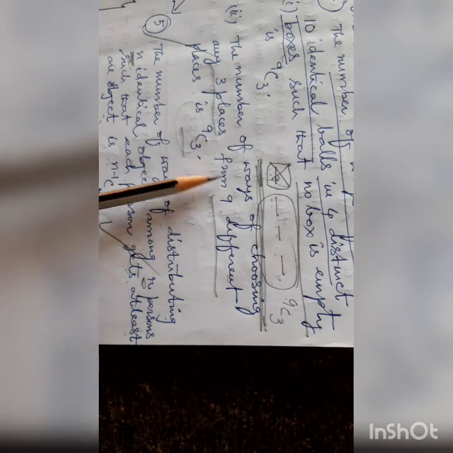The number of ways of choosing any 3 places from 9 different places is 9C3. This is quite a different phenomenon, a direct selection phenomenon. Whereas this 4th one and the 5th one are different phenomena.